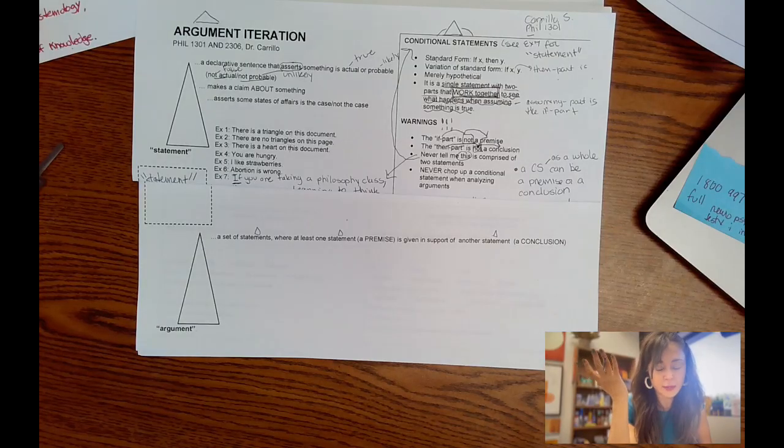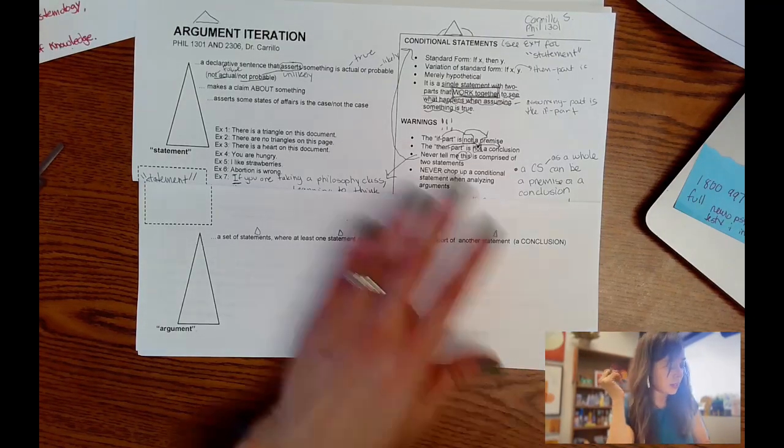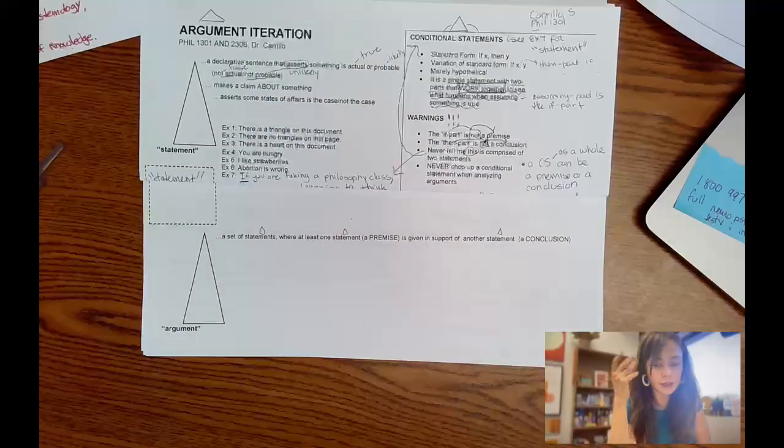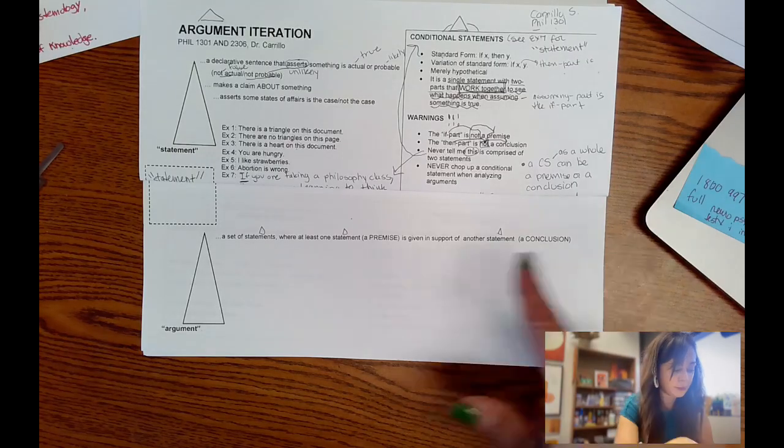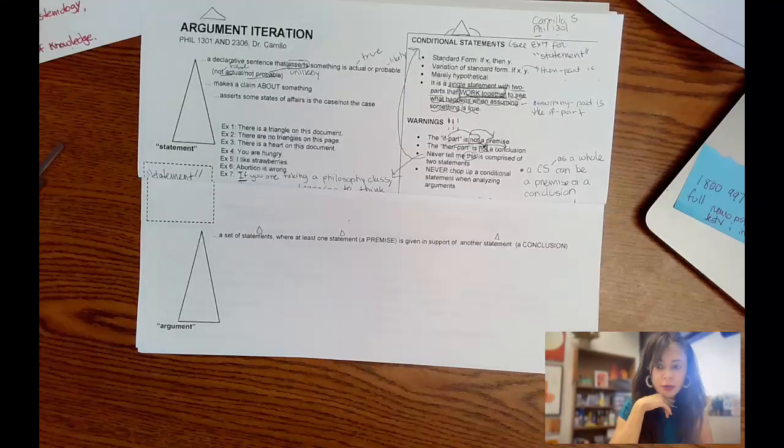Okay, that's the main ingredient. If there are no statements in a text or a passage, then there is no argument. If there is no statement in an exchange, a verbal exchange, then there is no argument. So obviously, statements play a very important role in an argument, technically speaking, from the standpoint of logic.